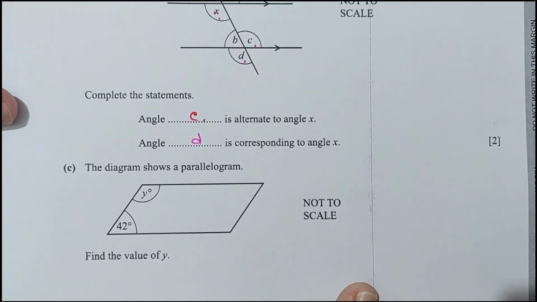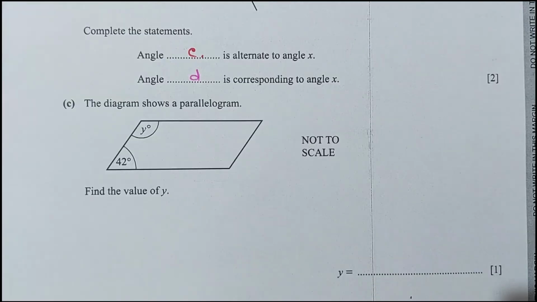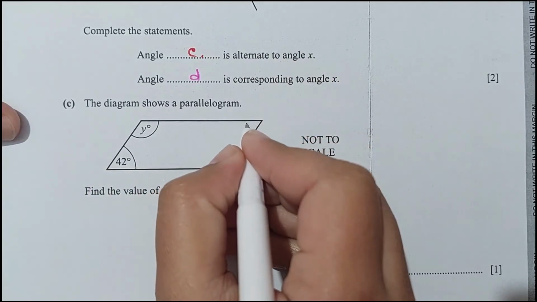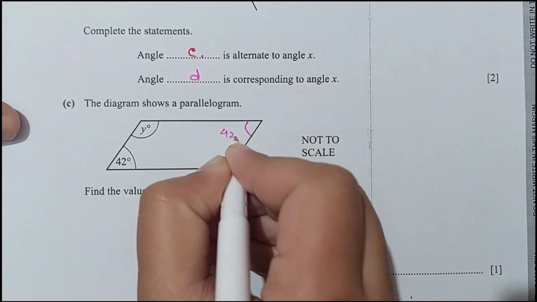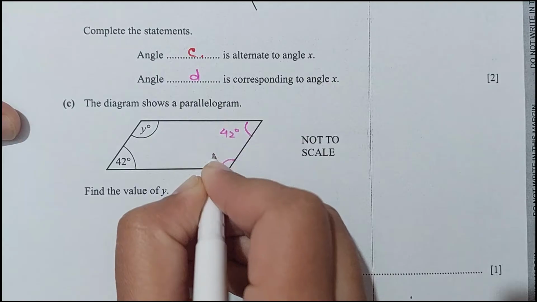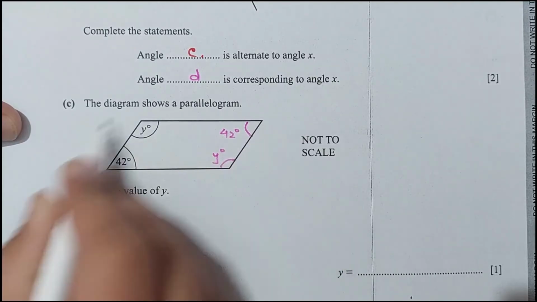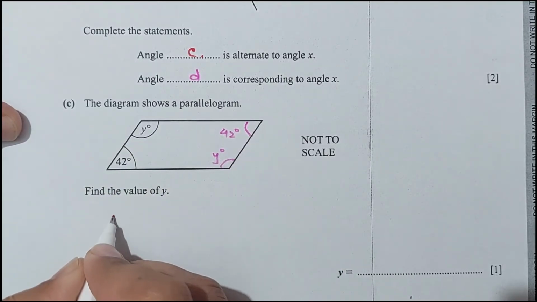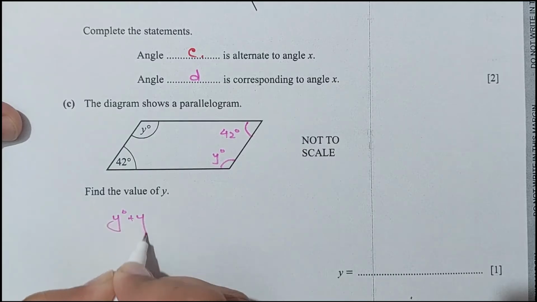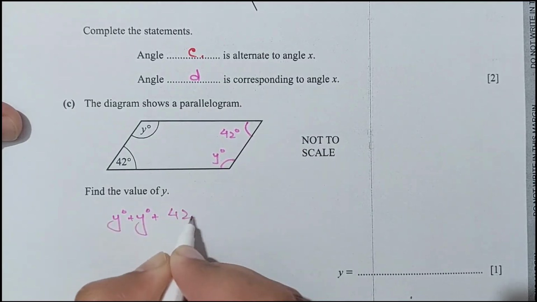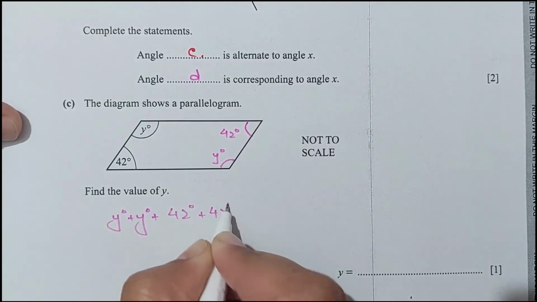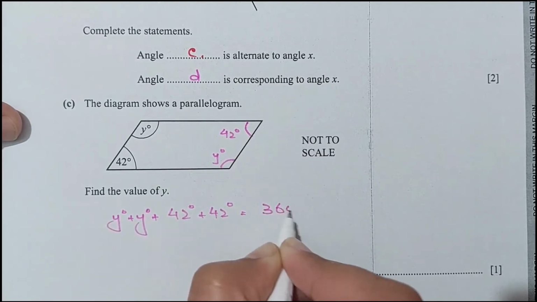Now for part C, the diagram shows a parallelogram. Find the value of y. All right. For a parallelogram, opposite angles are the same. This angle is also 42 degrees. This angle is also y degrees. And the sum of all angles of a parallelogram adds up to 360. So one angle is y, the other angle is y, the other is 42 and 42. This adds up to 360 degrees, right?